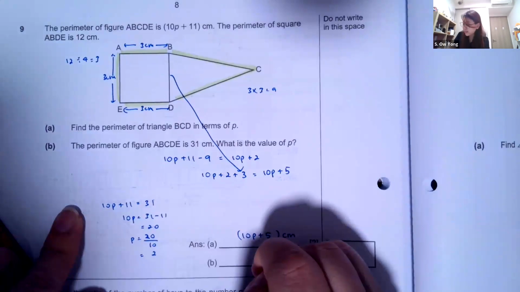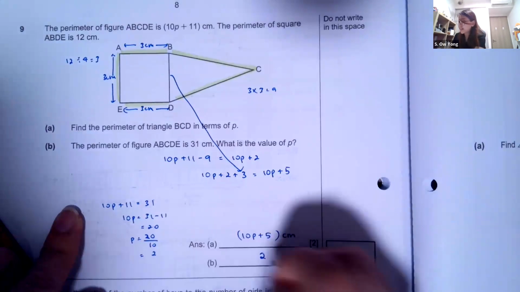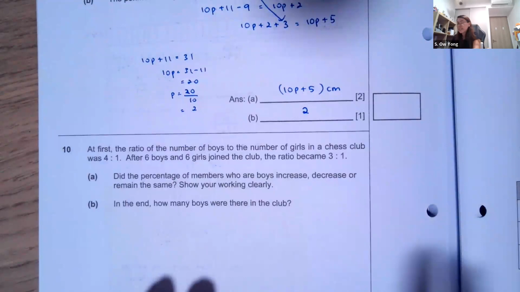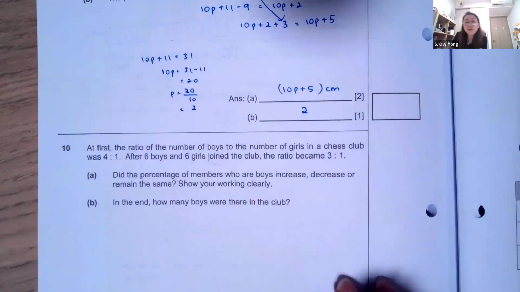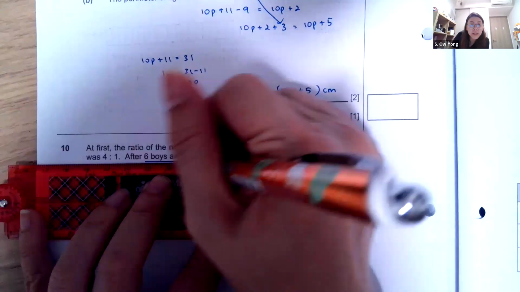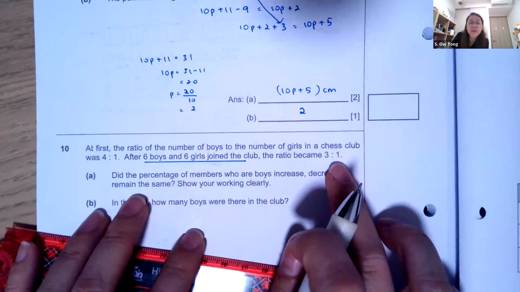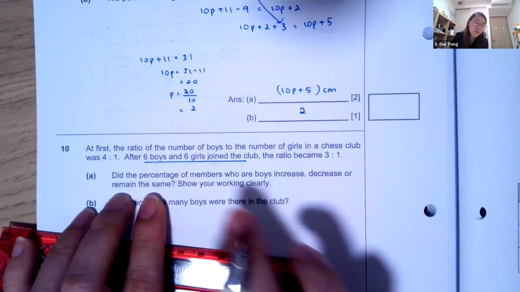Can? Now let's take a look at question 10. Question 10. At first, the ratio of number of boys to number of girls in the chess club was 4:1. After 6 boys and 6 girls joined the club, the ratio became 3:1. Did the percentage of the members who are boys increase, decrease, or remain the same? Show your working clearly. In the end, how many boys were there in the club?